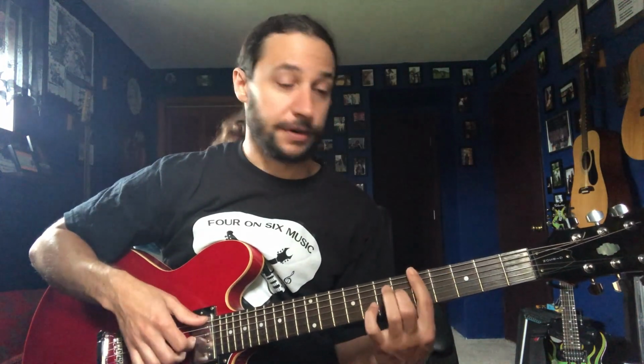And the variation is pretty much the same thing. The only thing that's changing is our 6th chord. So our 6th chord, rather than playing an A minor, we're going to be playing an A dominant 7. So you can do this for that. So we have our 1 major, and then we go to the A7.